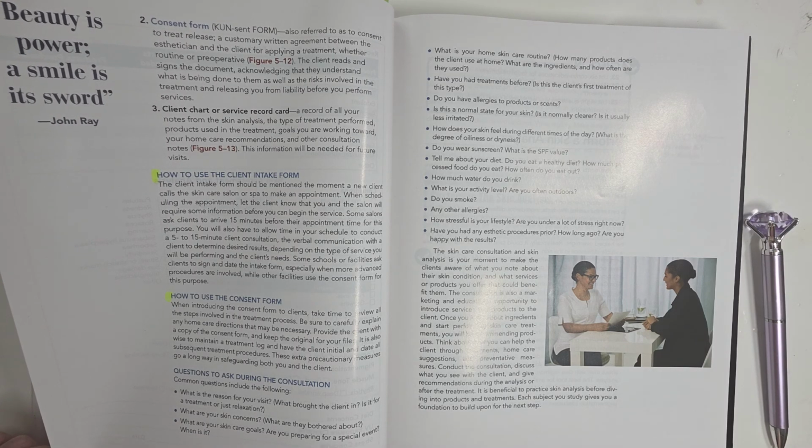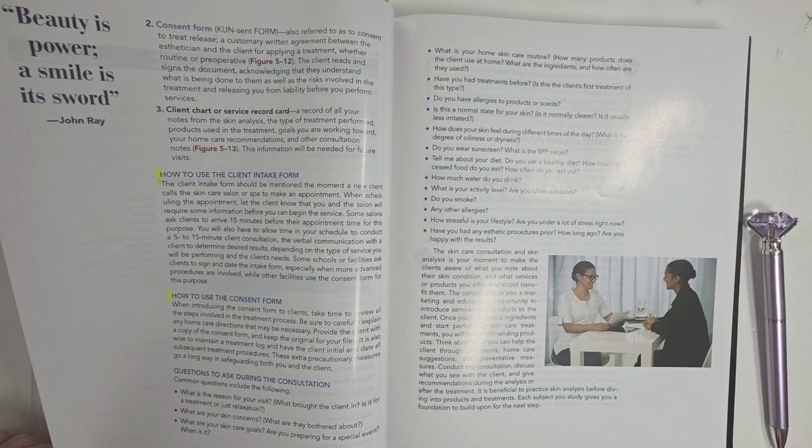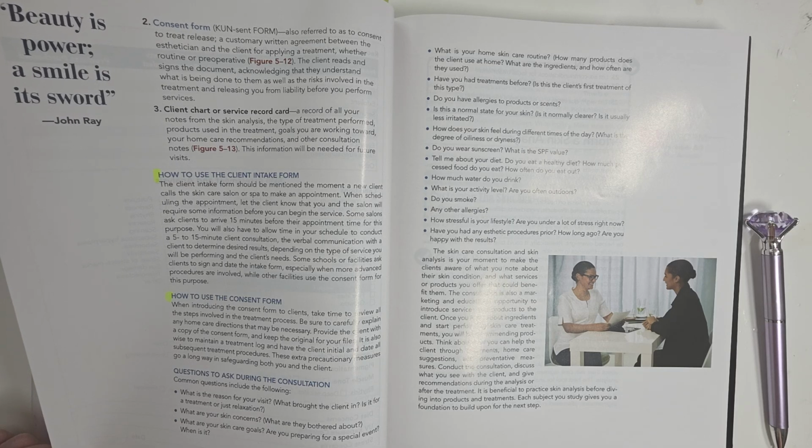Also referred to as a consent to treat release. A customary written agreement between the esthetician and the client for applying a treatment, whether routine or preoperative. The client reads and signs the document, acknowledging that they understand what is being done to them as well as the risks involved in the treatment and releasing you from liability before you perform services.